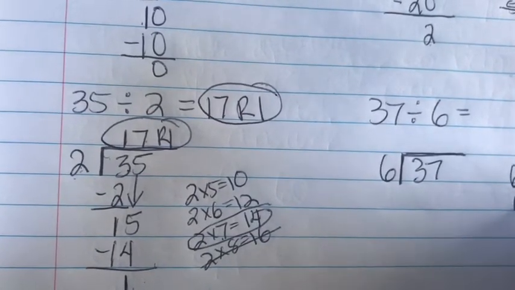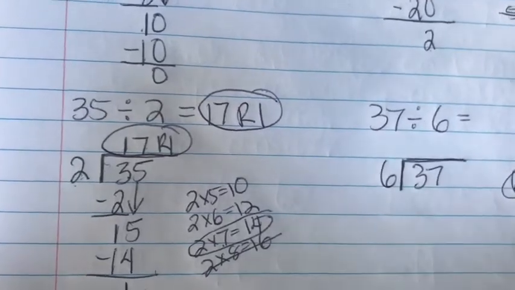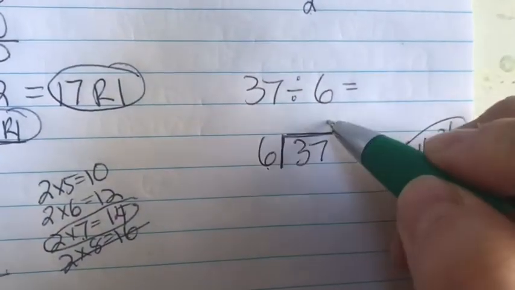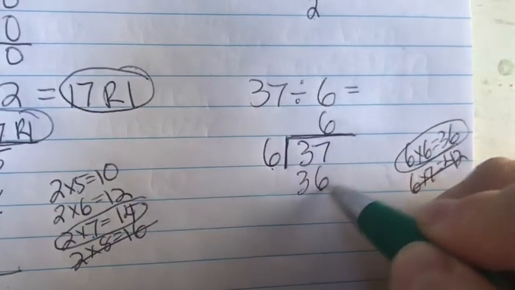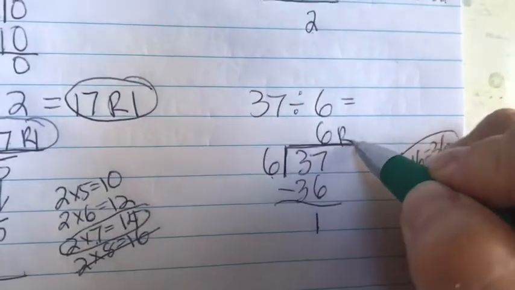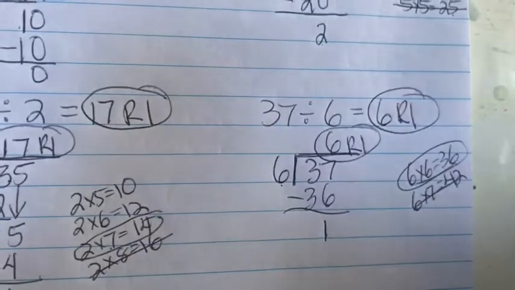I'm going to just make sure. 6 times 7, no, that's way too many. So you definitely want to go with the 6. All right, so 6 times 6 is 36. I subtract, I get 1 left over. That becomes my remainder. So 6 remainder 1 is my answer.